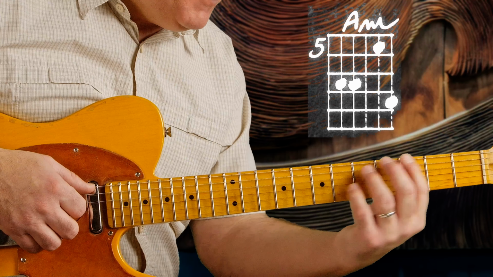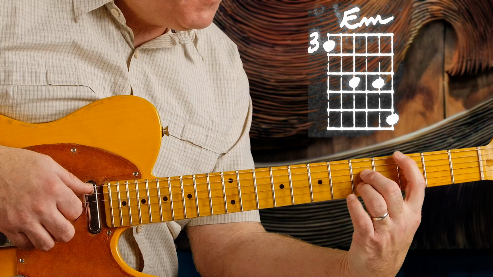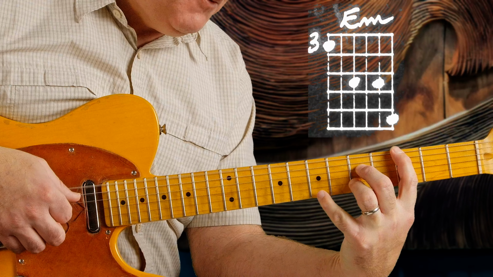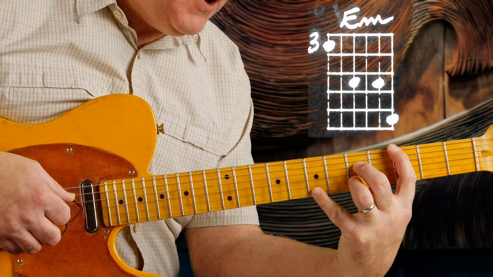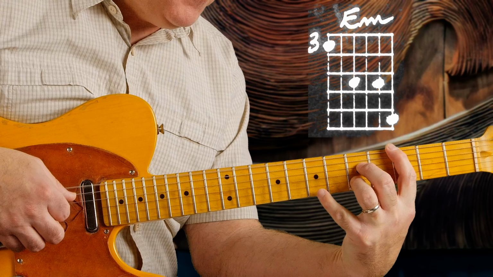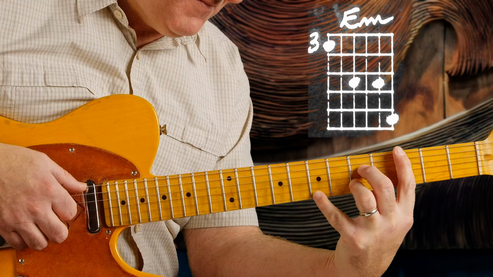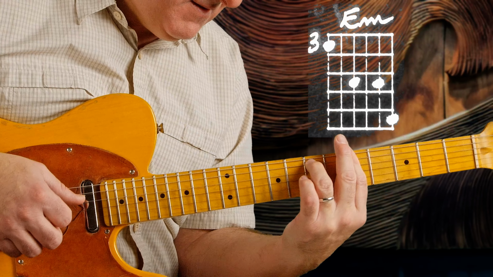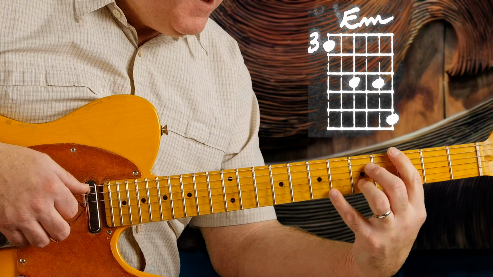E minor is going to be position number 3 in this next case. We have a really cool stretch. This is one of my favorites. We have the flat 3, the octave, or the E, the root note, and then the 5th. Really just a beautiful sound, a beautiful sonority.